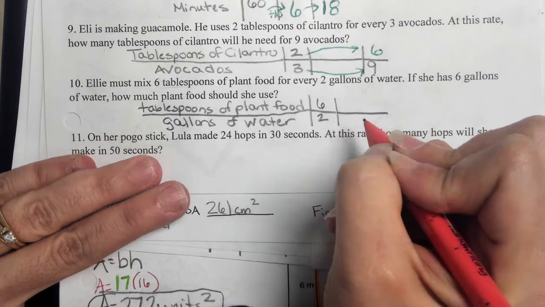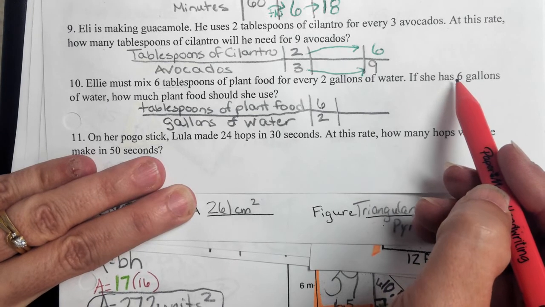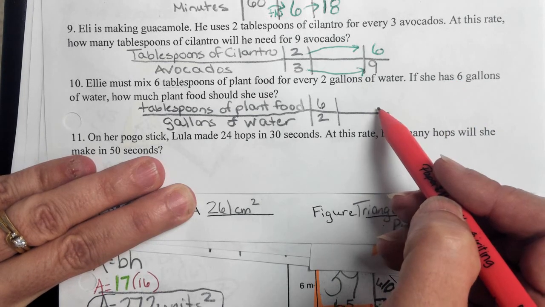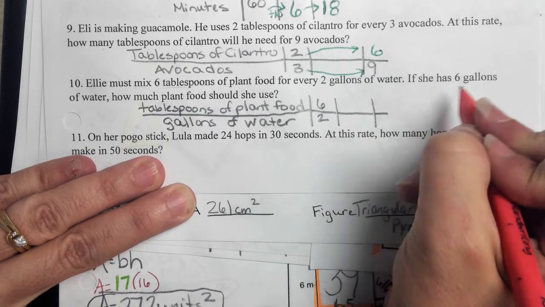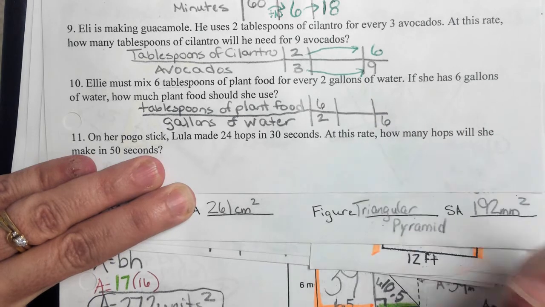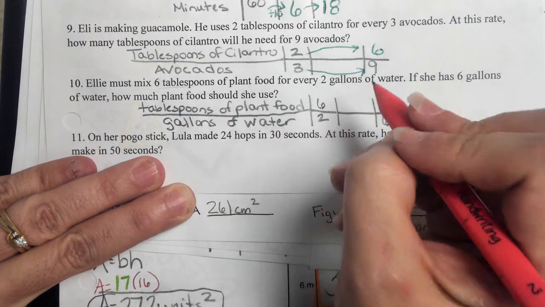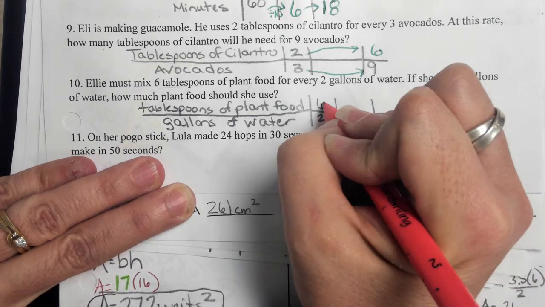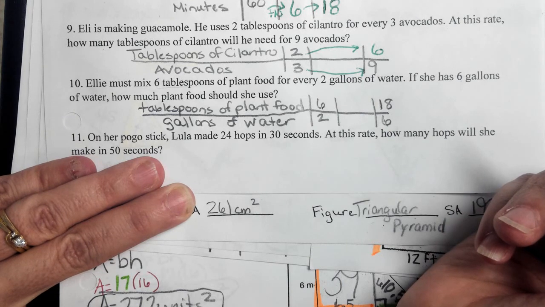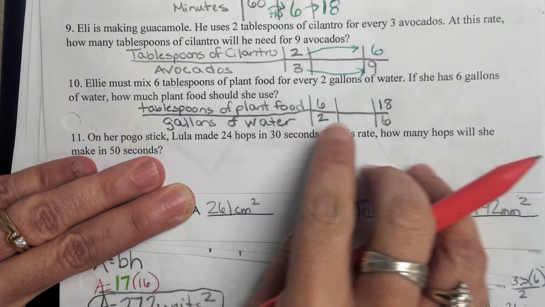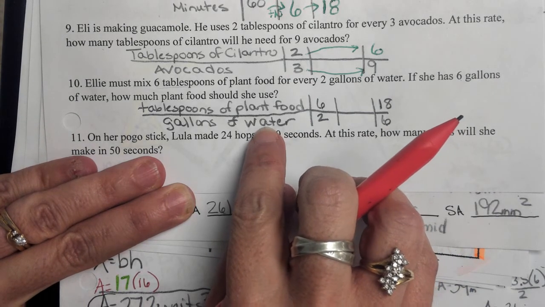Now that I'm looking at this question, I just remembered, what some of you messed up was you put the 6 with plant food. And so you told me 2 gallons of water. Be careful. That 6 goes with gallons of water. So it's got to go on the bottom. So yes, times 3 gives me 6, times 3 gives me 18. And you definitely want to watch words if they don't say 18 gallons of water. Make sure it matches up.